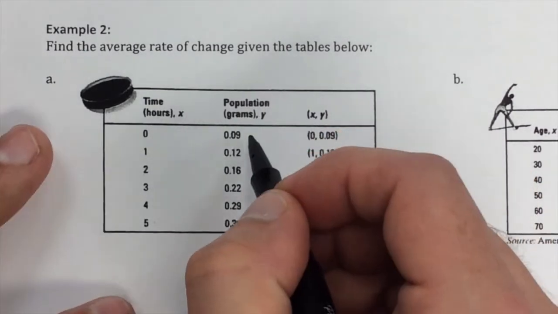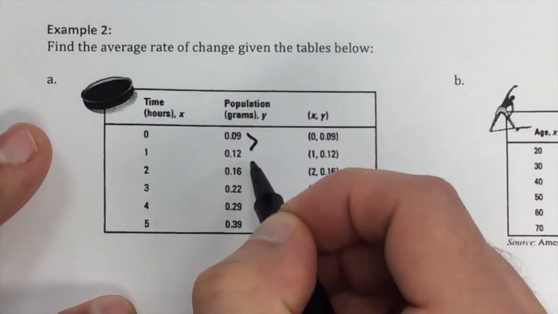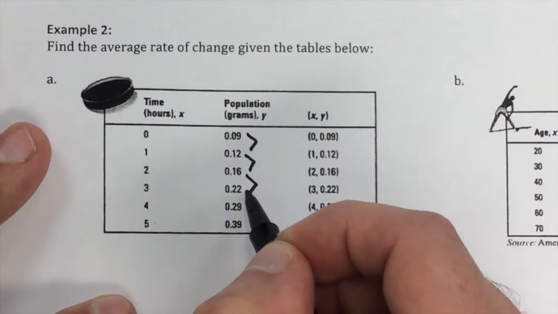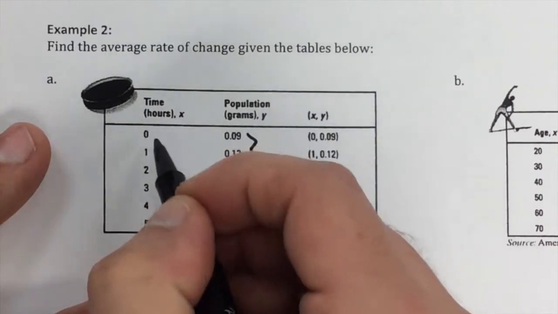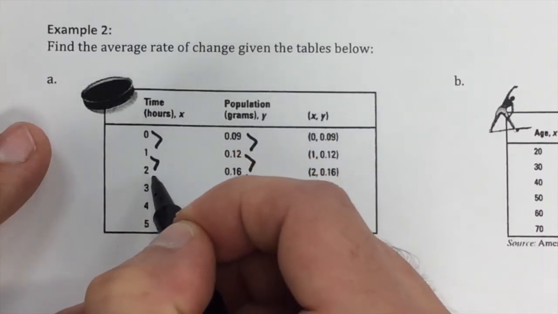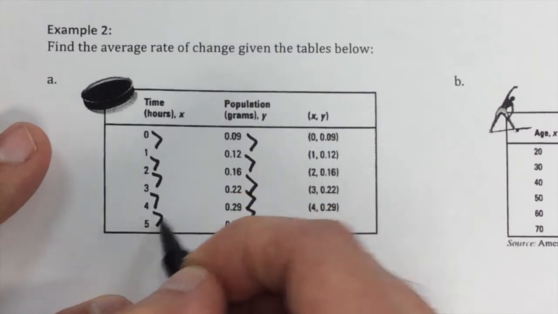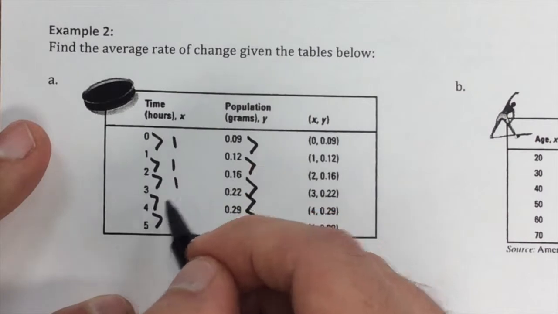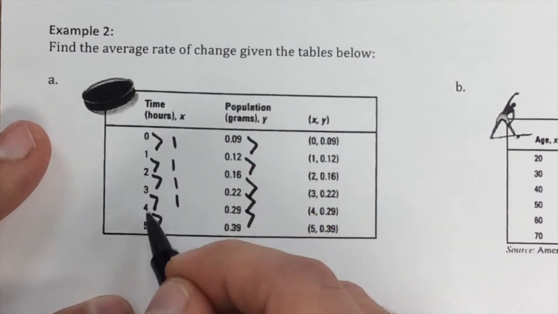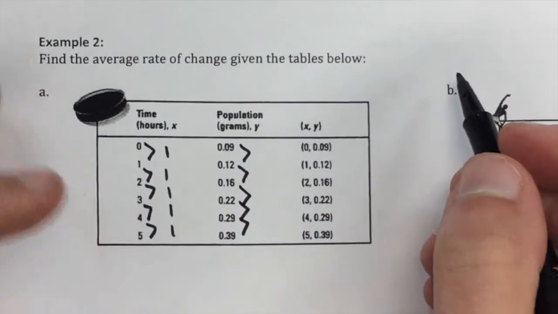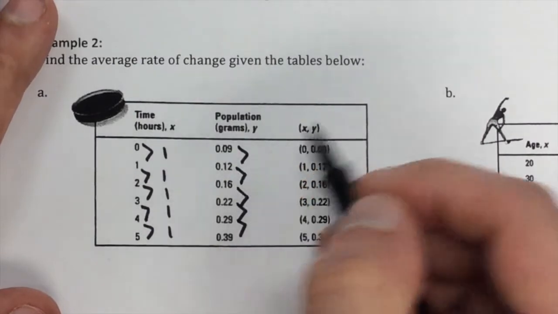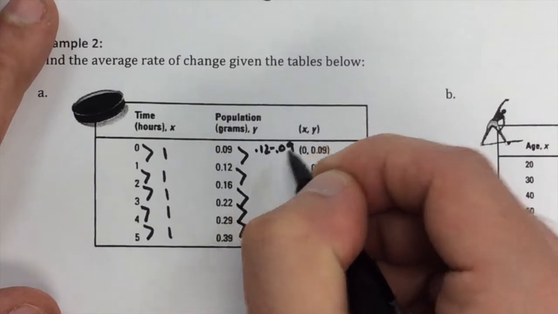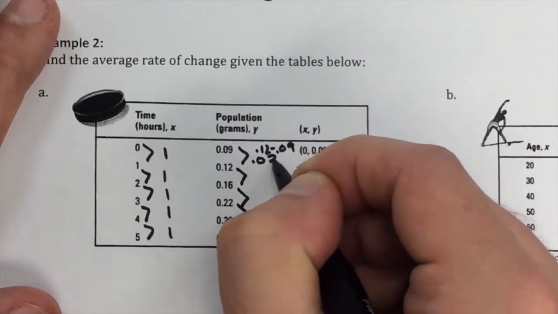What I want to look at is the changes in the y's and the changes in the x's. The change in x from 0 to 1 is 1, from 1 to 2 is 1, from 2 to 3 is 1, from 3 to 4 is 1, from 4 to 5 is 1. The change from 0.09 to 0.12 is 0.12 minus 0.09, which is 0.03.